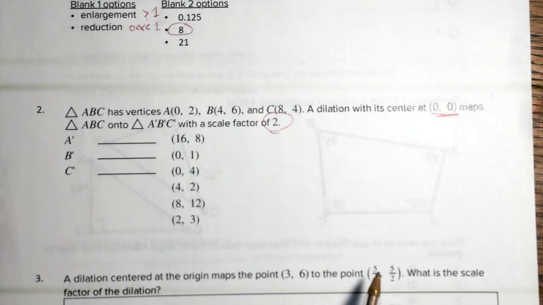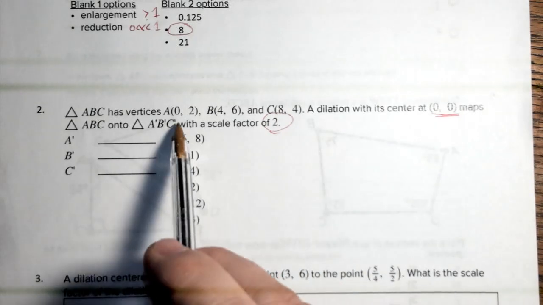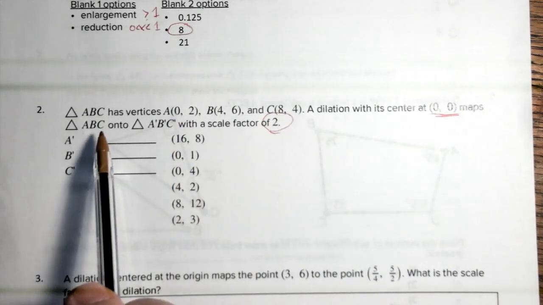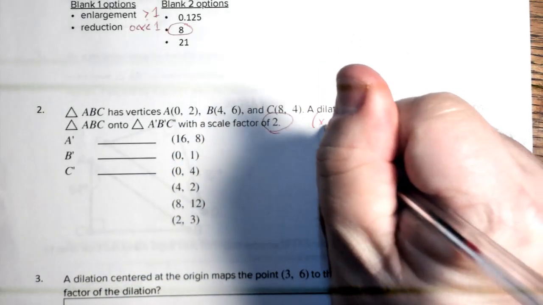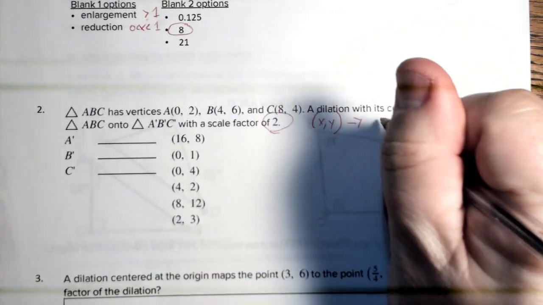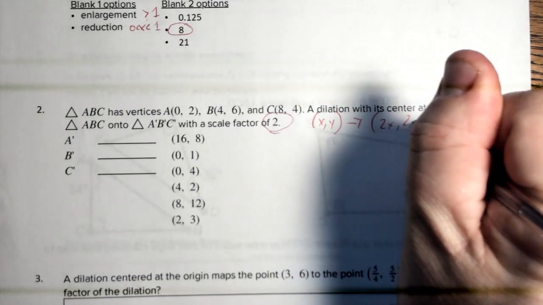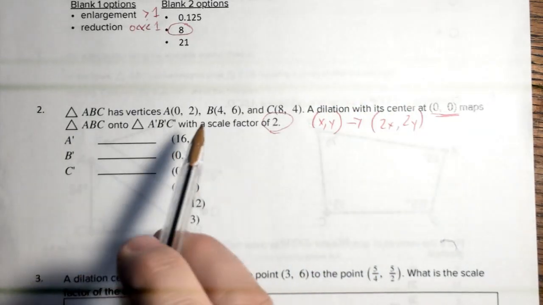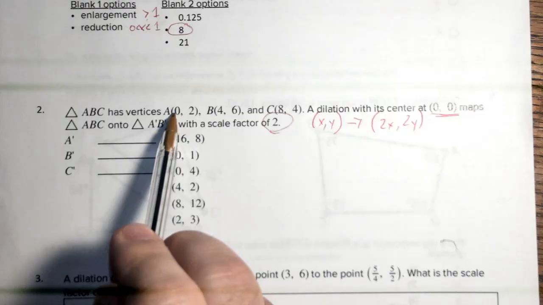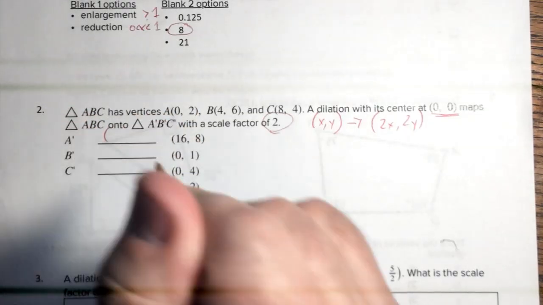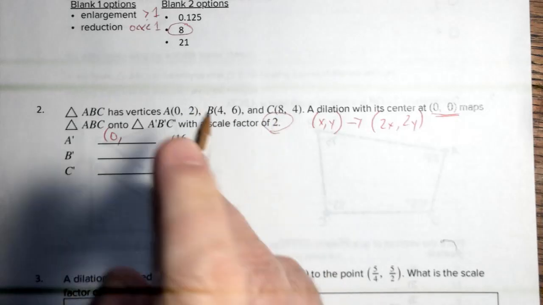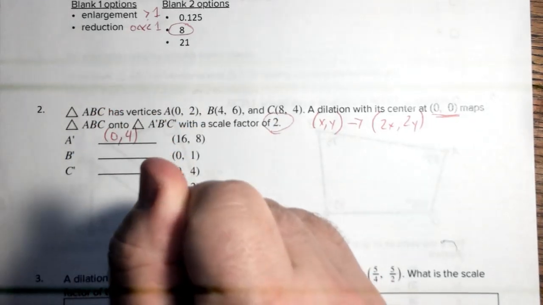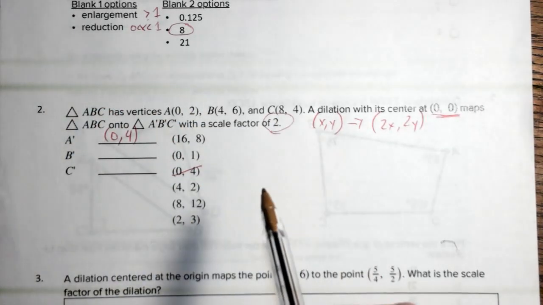They want to know what A prime, B prime, and C prime are. For this, our coordinate rule is x comma y becomes 2x comma 2y. Starting with A, the x coordinate is 0. 0 times anything is 0, so 0 stays the same. 2 times 2 is 4. So we have 0, 4 for A prime.